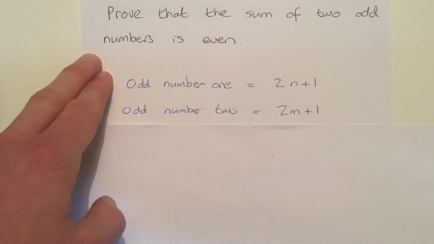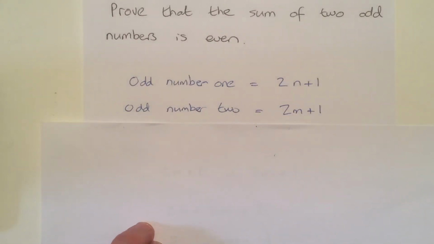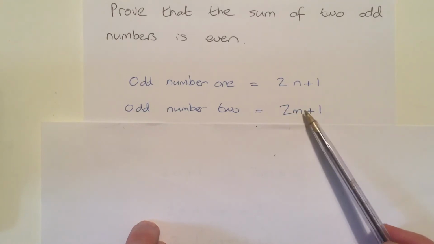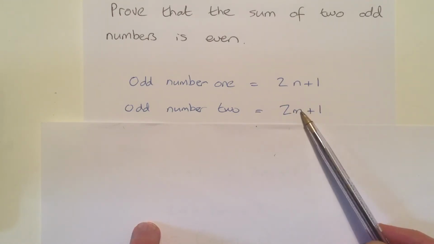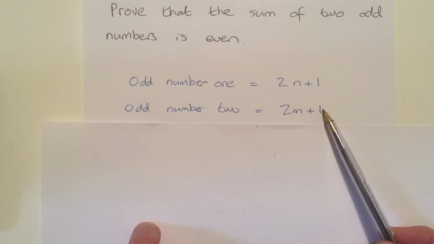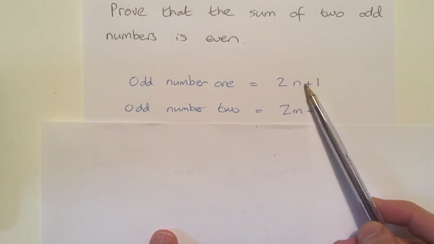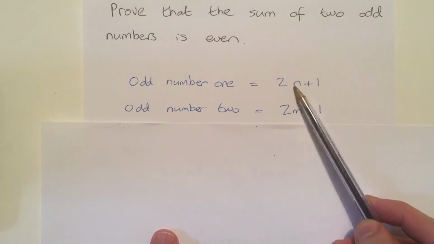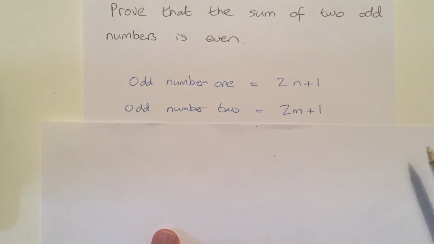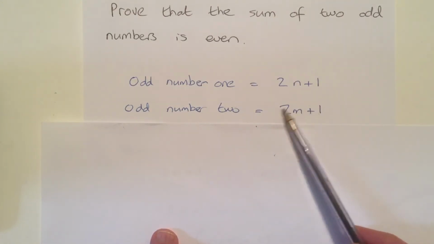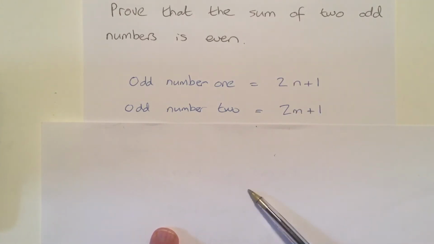I'm going to write the second odd number like this. 2 times m, a different number, plus 1. So this represents one odd number, where I've just times an integer n by 2 and then added 1 to it. And this represents a different odd number.